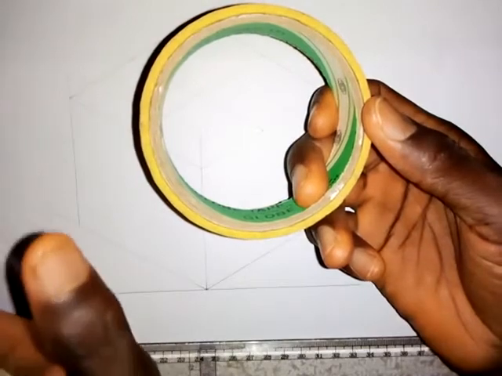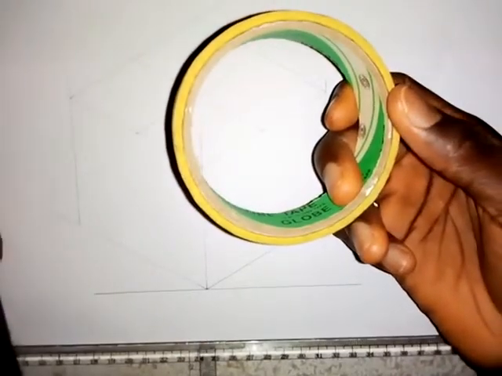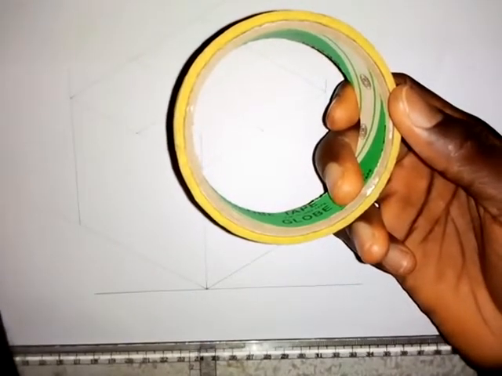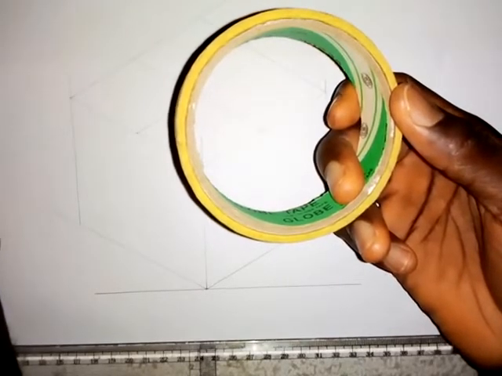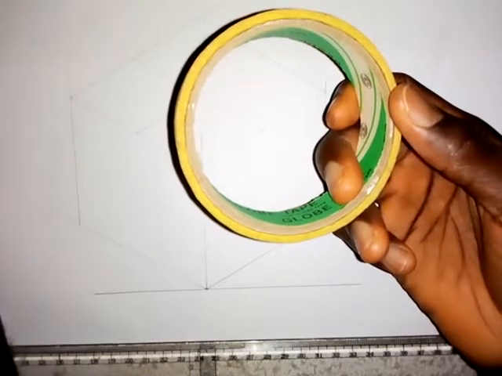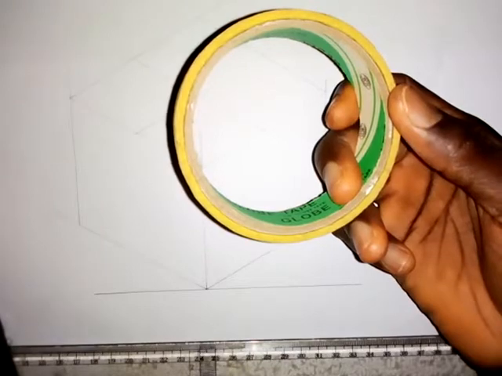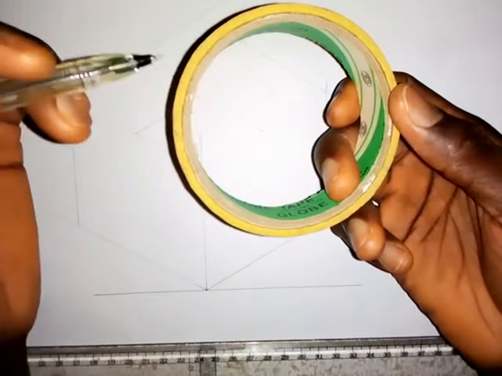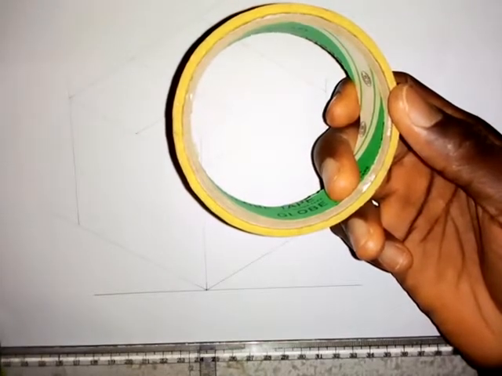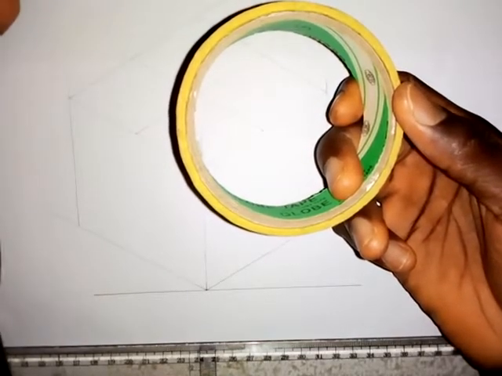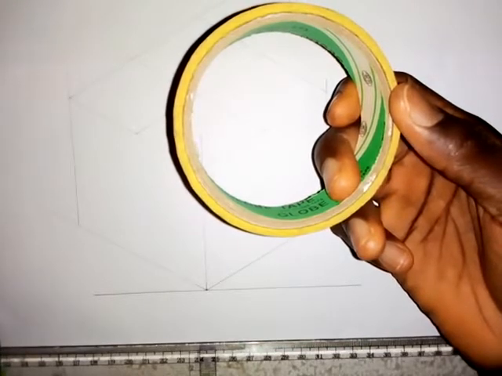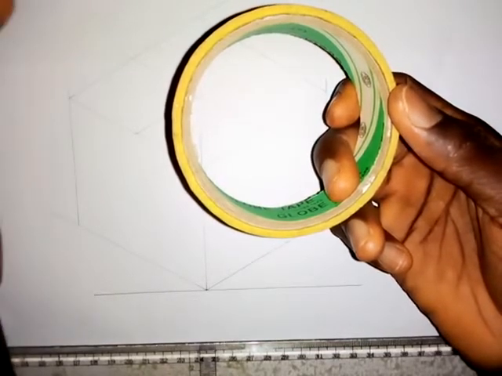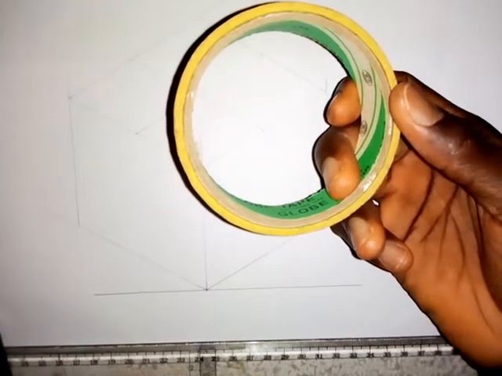Since we know that the diameter of the external circle is 80 mm and the thickness of the metal used to produce the dustbin is 3 mm, to get the diameter of the internal circle we subtract 3 mm from 80 mm, and that will give us 77 mm. That is the diameter of the internal circle.